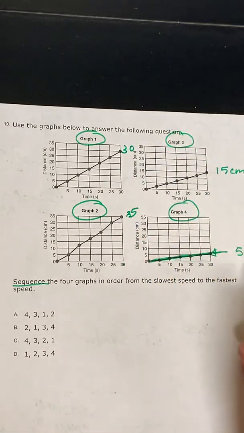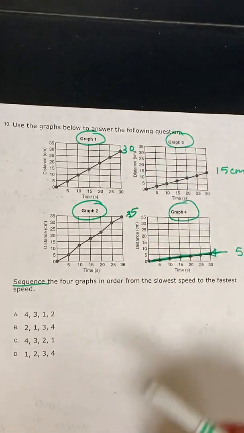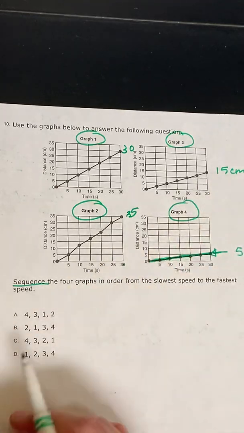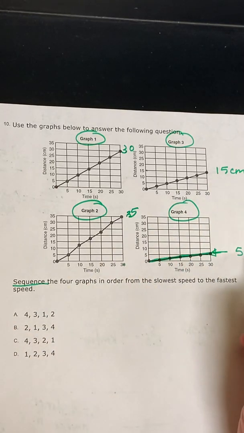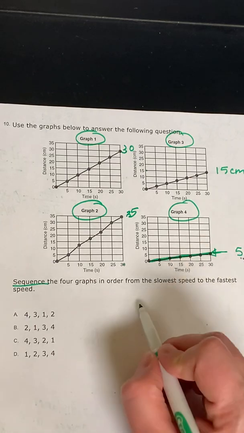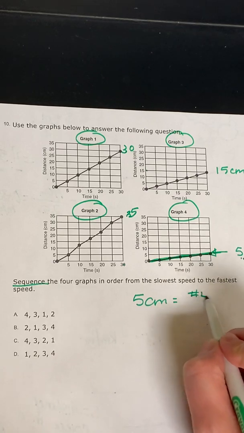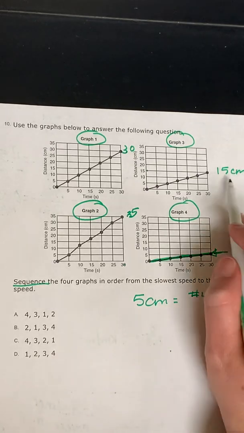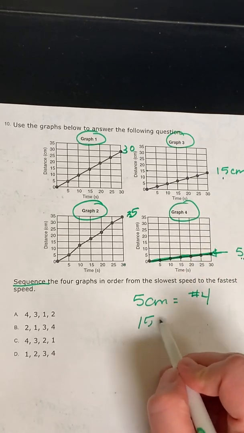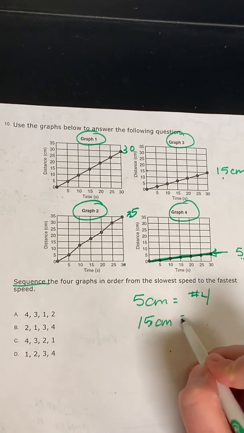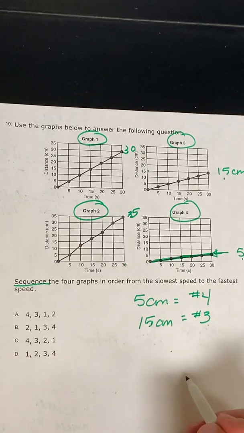Okay, so you can do this by looking at the numbers or by looking at the graph. And if I want to order them from slowest to fastest, I know I'm going to start with my lowest number. So it would be 5 centimeters, which is graph number 4. Then my next slowest is 15 centimeters, which is number 3.